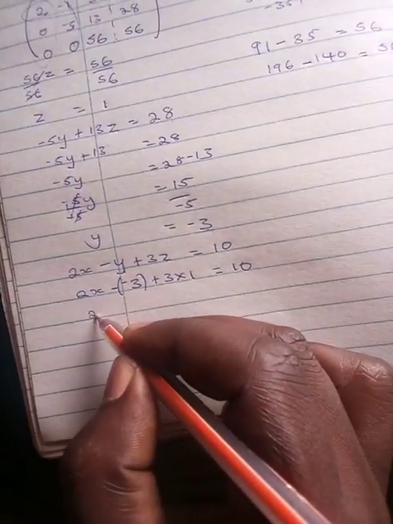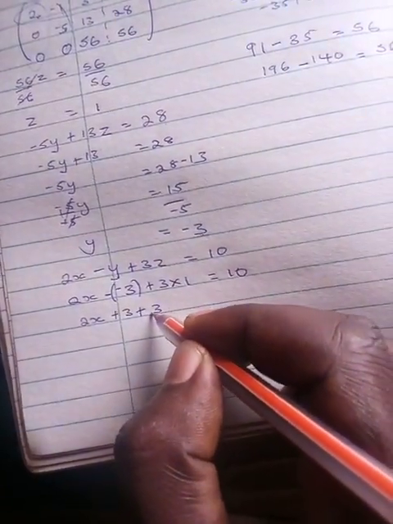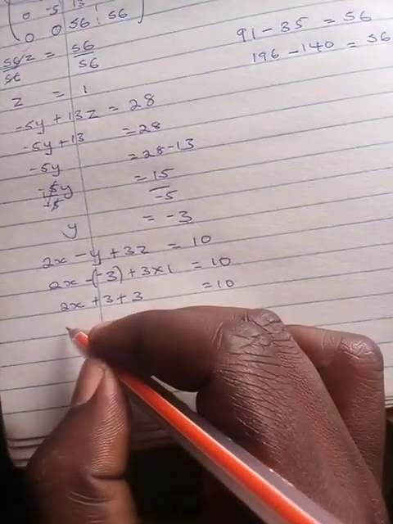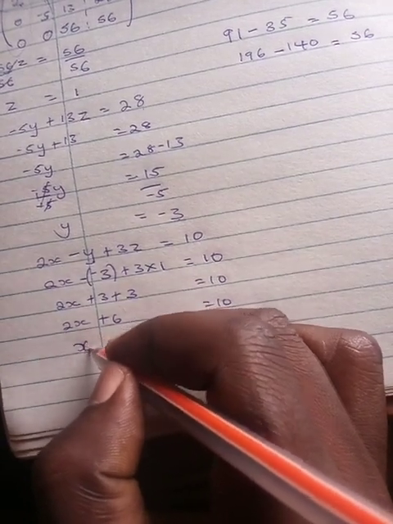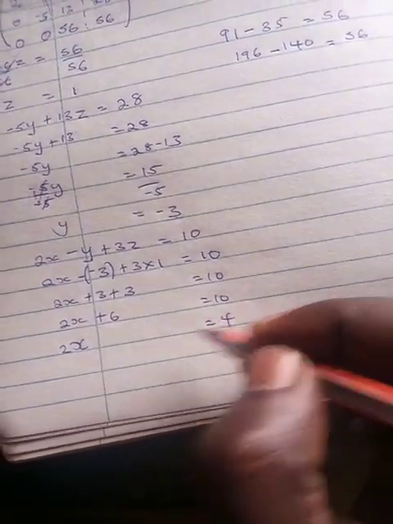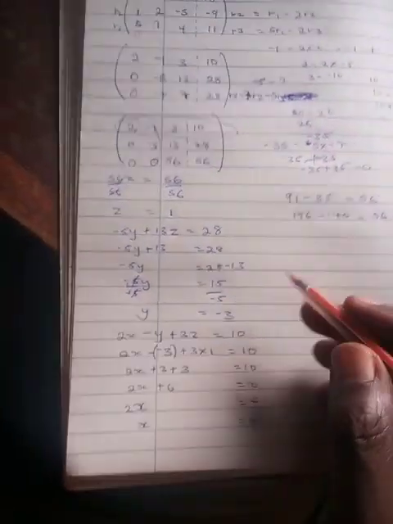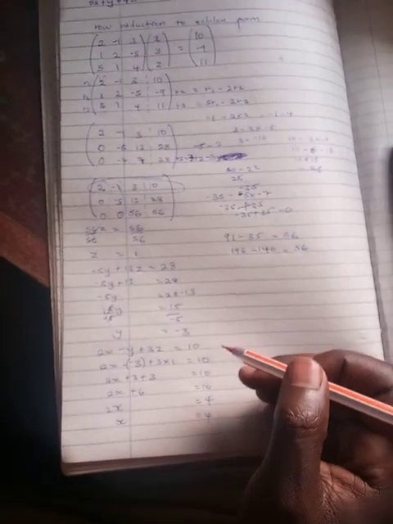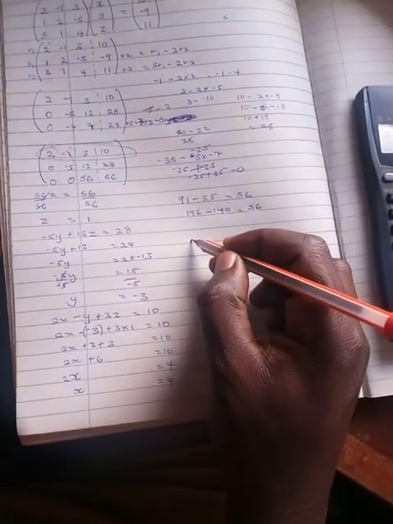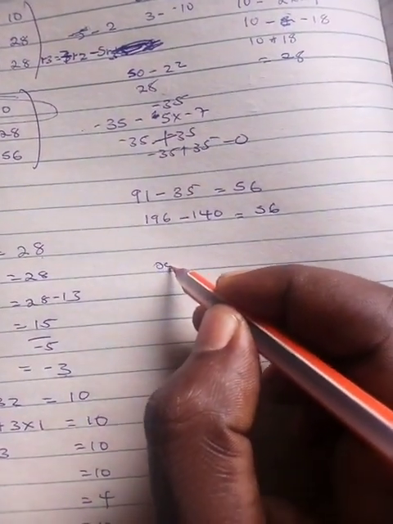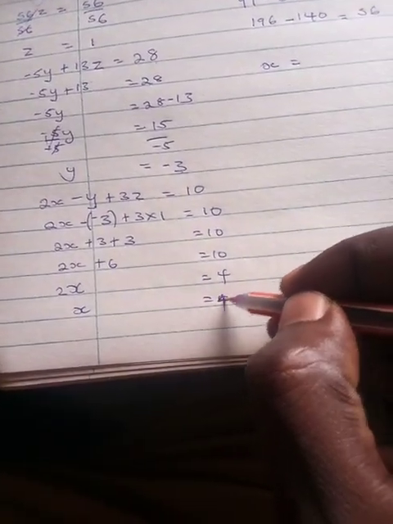Then you move on and get the value of x. So this one is 2x, and this becomes plus, isn't it? So this will be 2x plus 6 equaling 10. 2x will be equaling 4. x will be equaling 2 when you divide by 2. So therefore we have managed to solve the simultaneous equations.